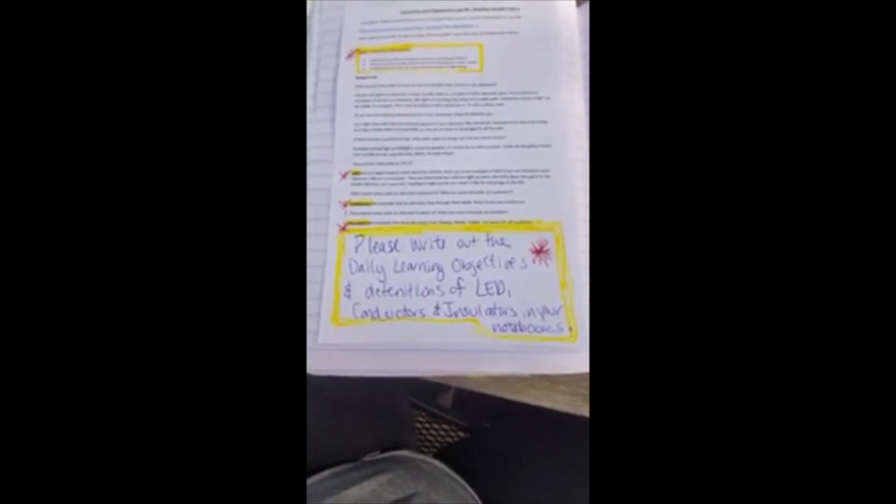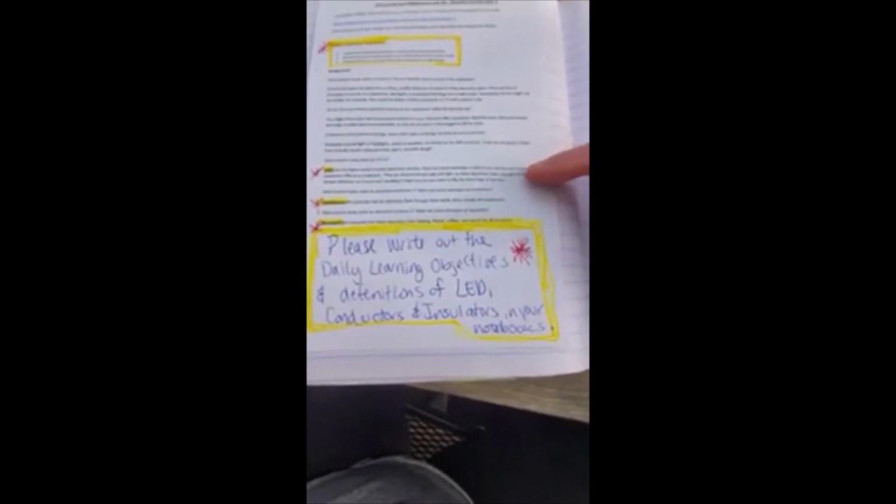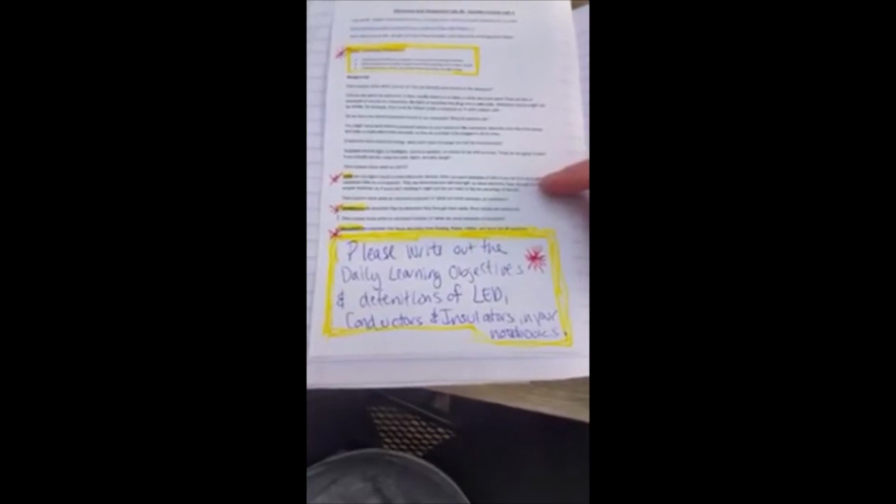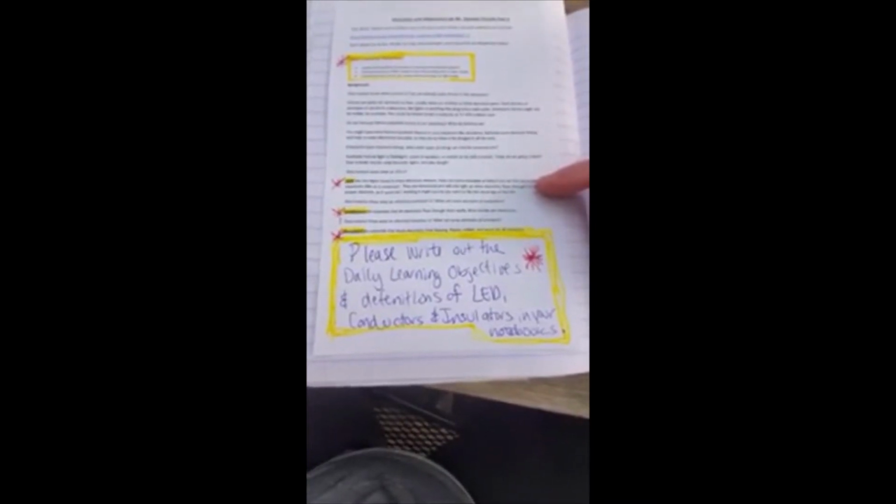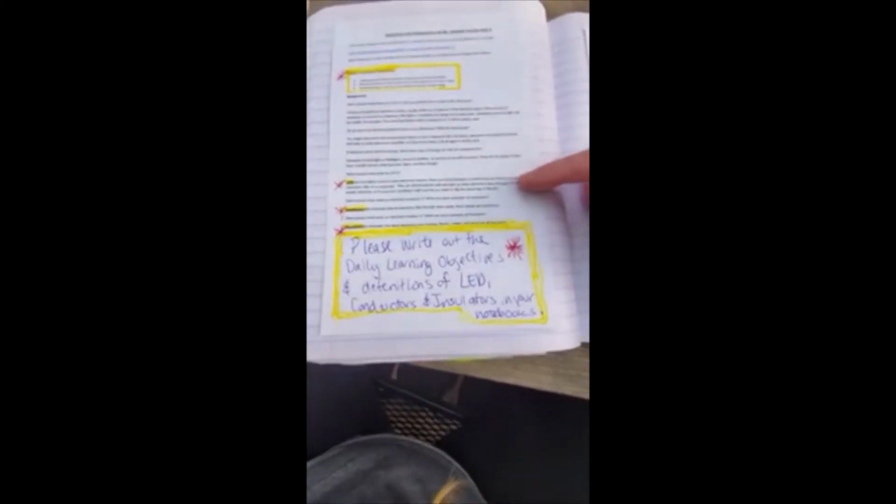Okay, I've already gone over the background for you. So let's jump into the LED definition. Please write down this definition. LEDs are tiny lights found in many electronic devices.